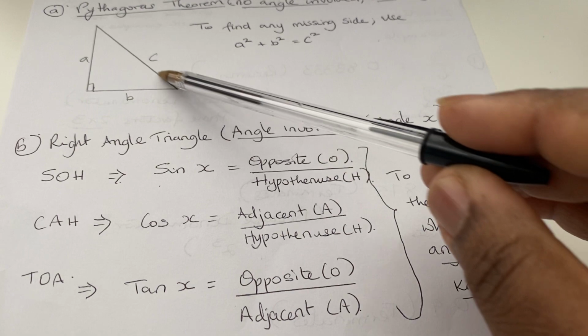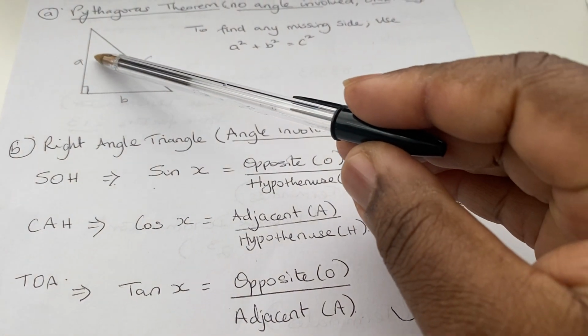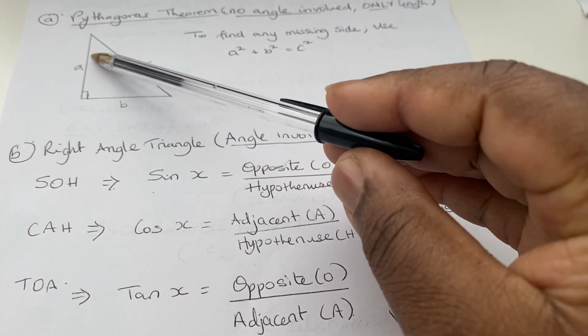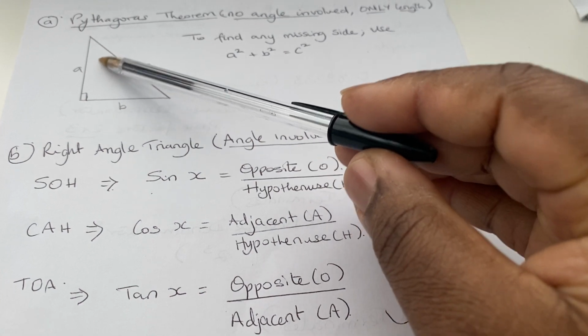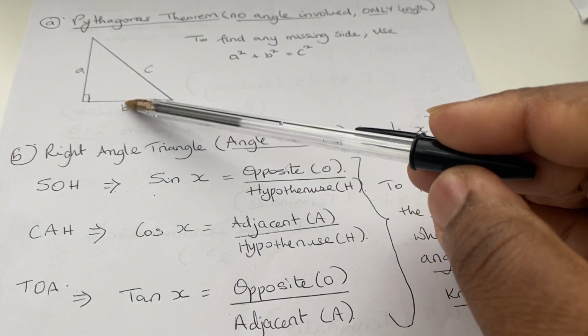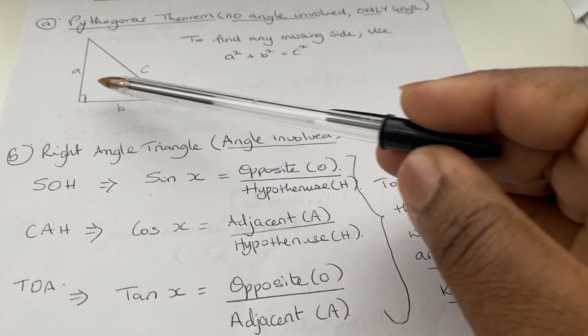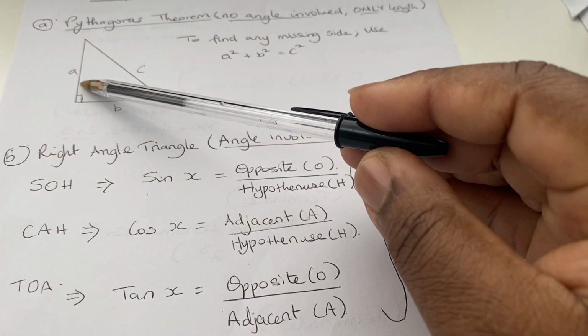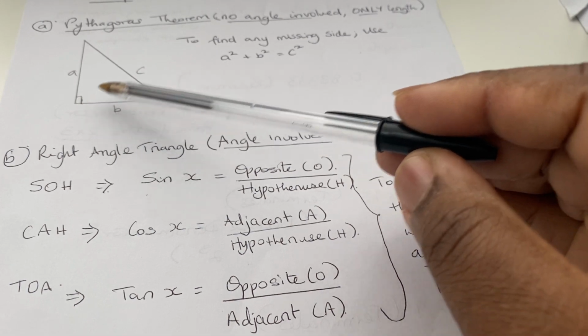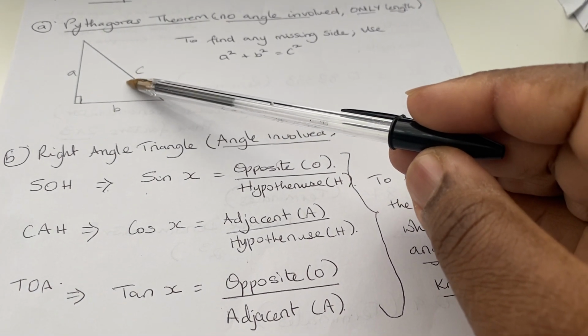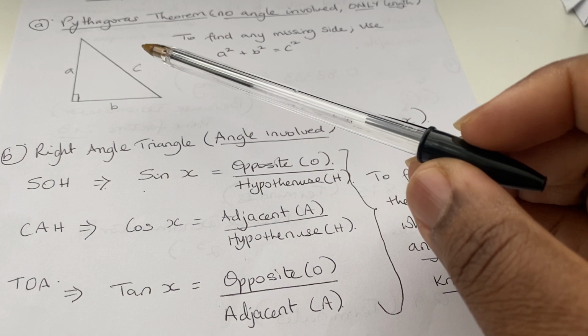So that's your hypotenuse. I need you to follow my notes now. If the angle is there, that will be the opposite length. If the angle is here, that will be the opposite length. That is the 90 degree angle, and it is always facing the hypotenuse.